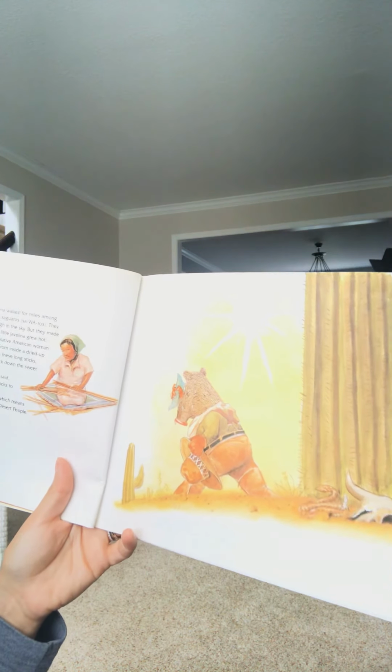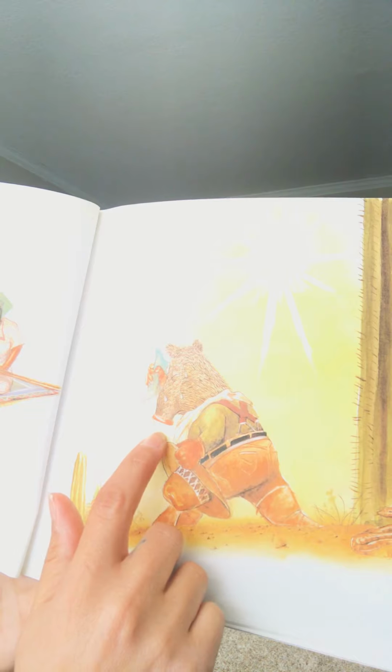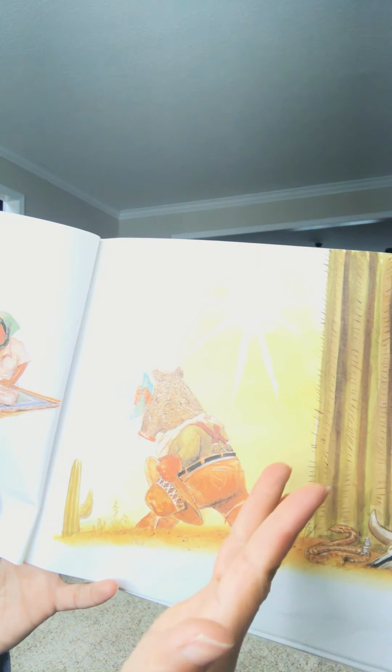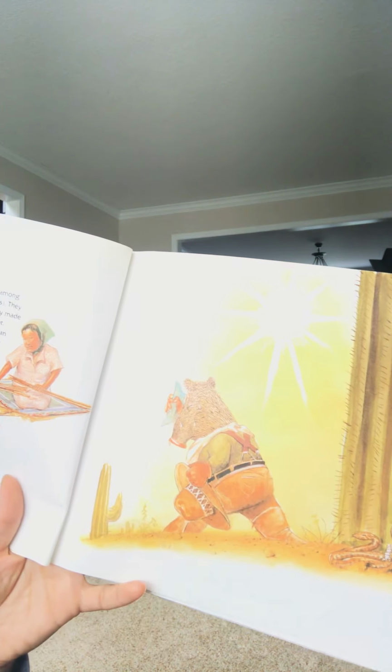Okay, there he is walking. How does it look like he's feeling? Look what's coming down off of him. Some sweat beads. He's wiping his forehead. Look at that sun shining. See how the illustrator is showing us that it's so hot by making all that yellow come down on him?